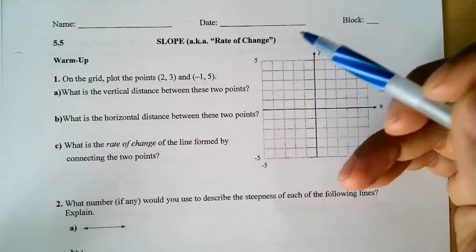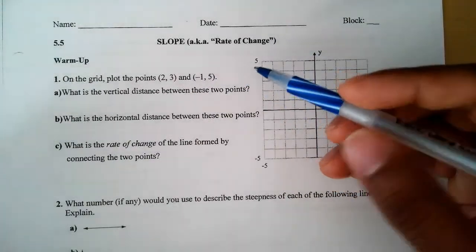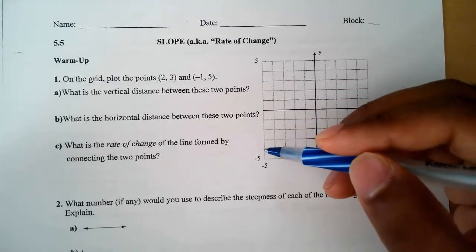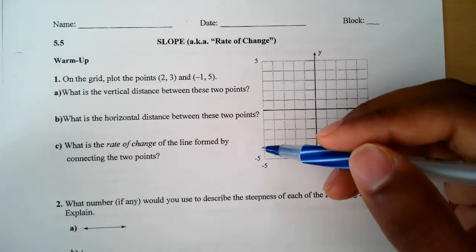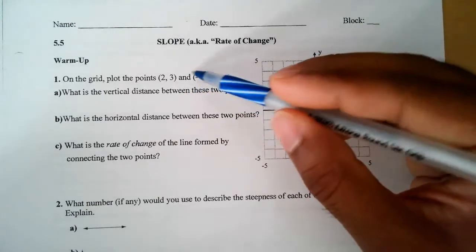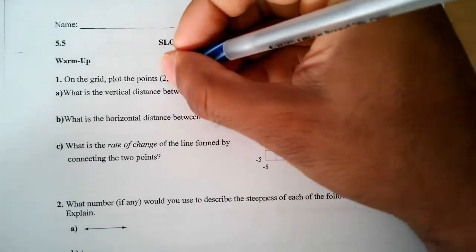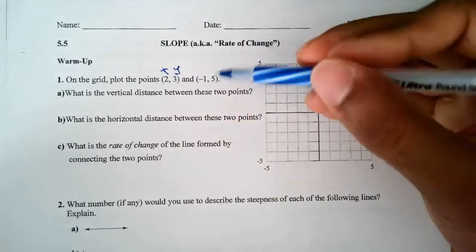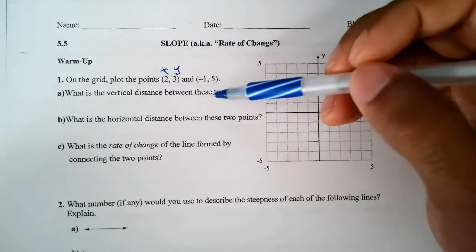So slope, also known as rate of change. Here's some warm-up, maybe stuff you learned in grade 8 or 9. On the grid, plot the points (2, 3) and (-1, 5). So these are, again, your x and y, right? That's your pair of coordinates. What is the vertical distance between these 2 points?